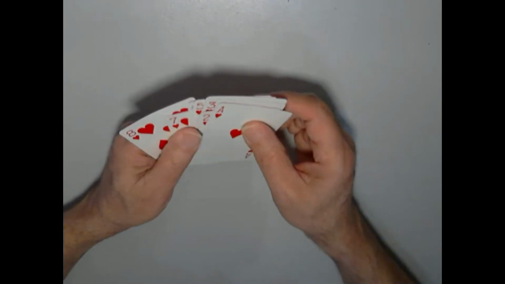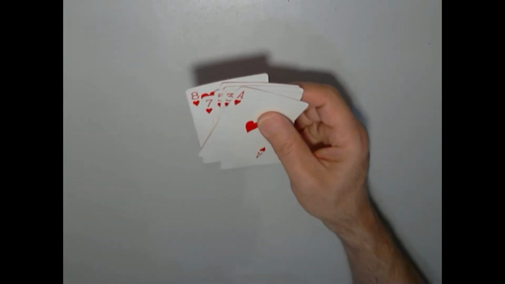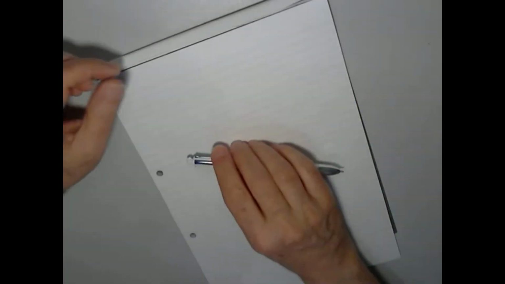Now I have tested this for several even numbers of cards like 8, 10, 14, etc. So far, this is what I have discovered. And this is not a proof. This is just empirical information.